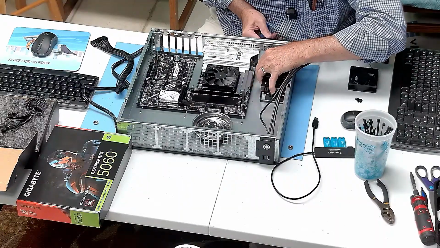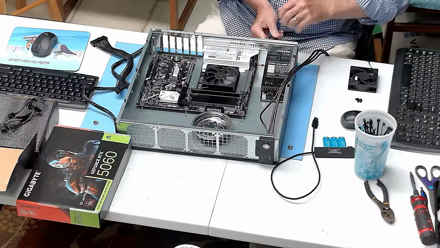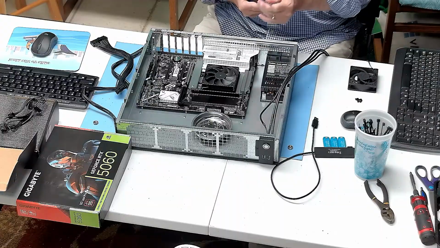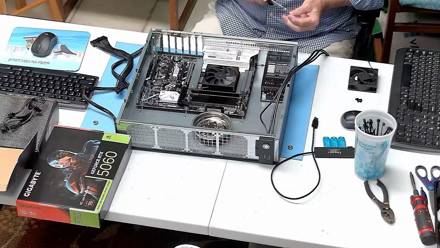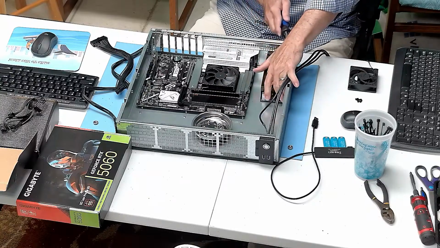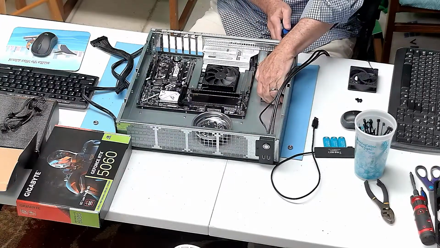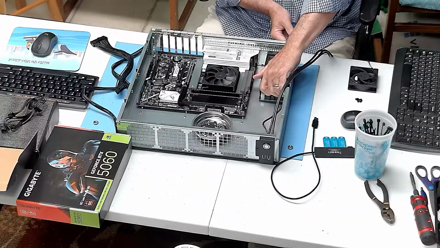Well, come on. There we go. Turn that one around the other way. So the idea is that this little guy, this little 2U guy, can fit lots of places where a 4U case wouldn't, or even where a desktop wouldn't.